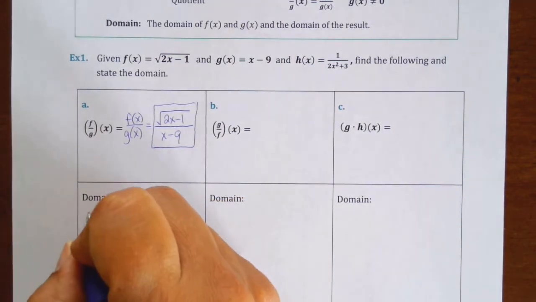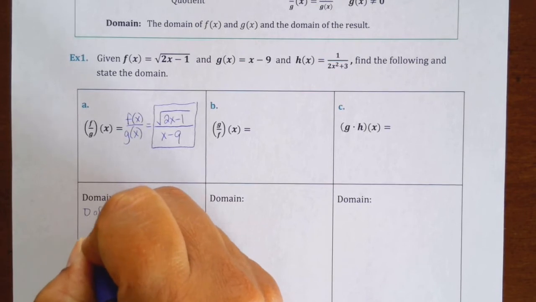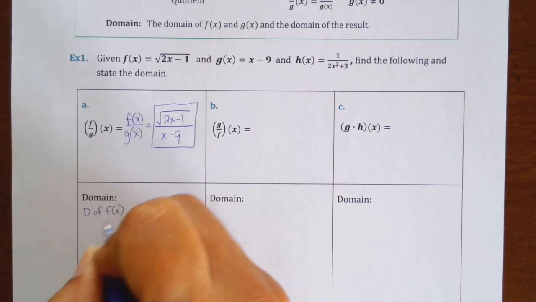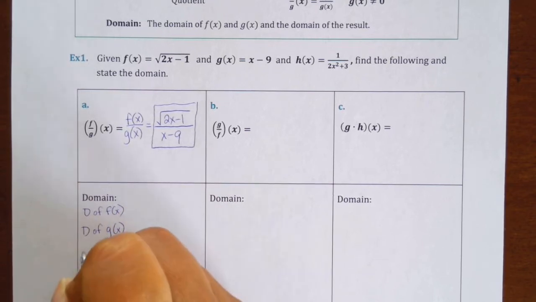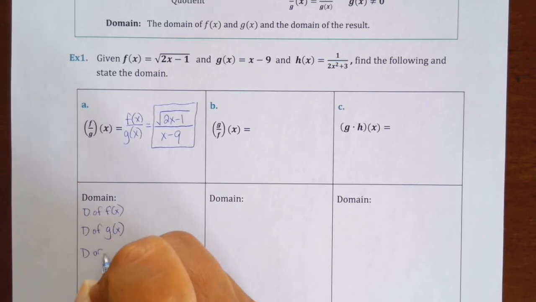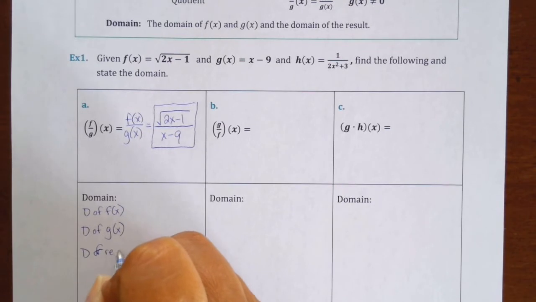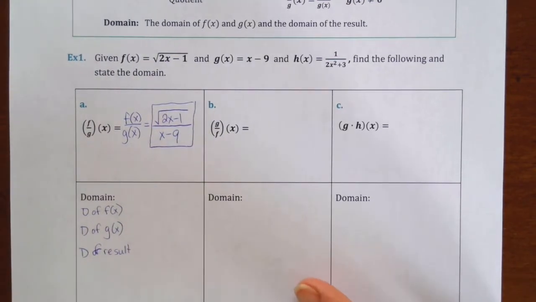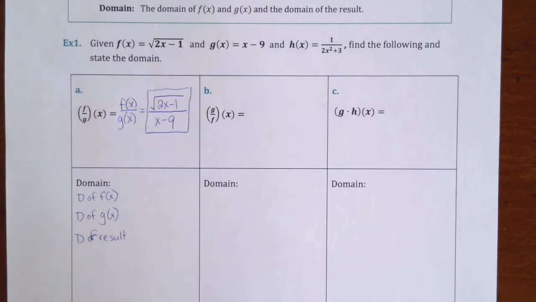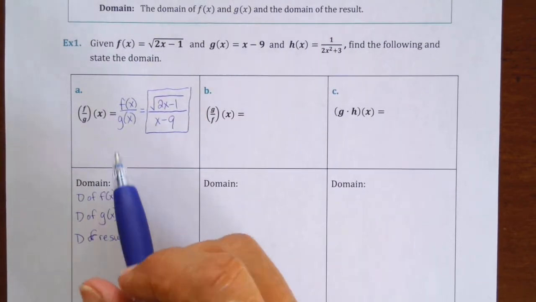So we need to look at the domain of f of x, the domain of g of x, and then the domain of the result. We need to look at all three of those things before we can list our final answer of the domain.